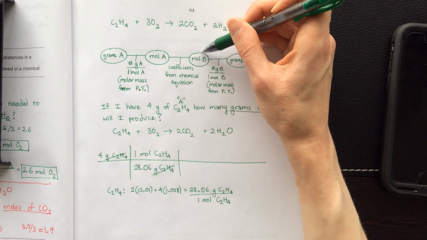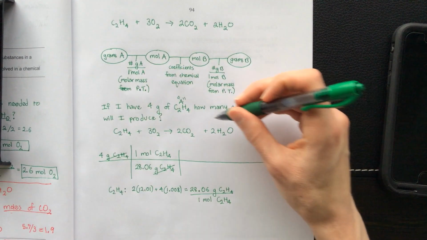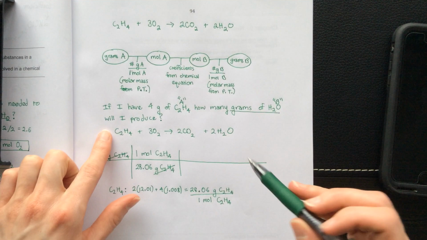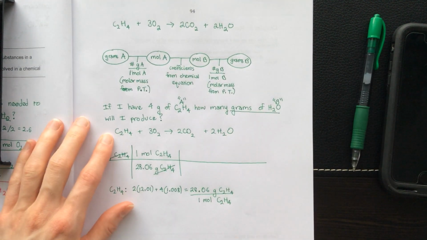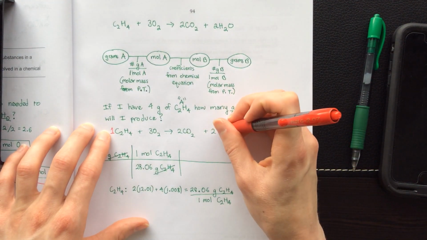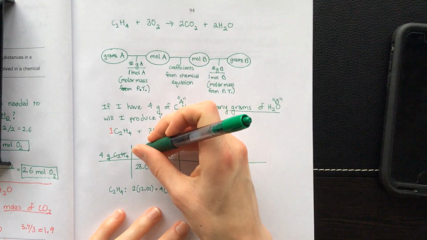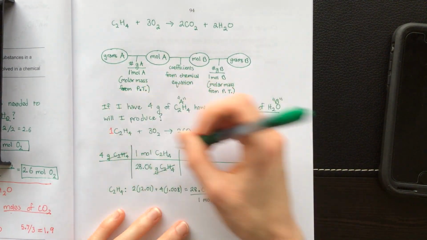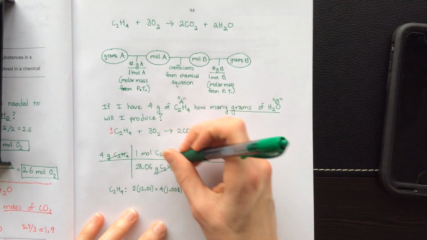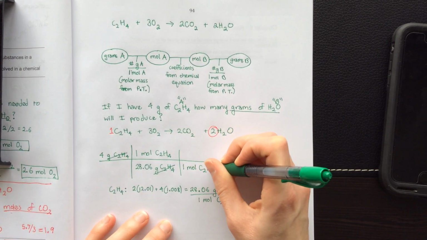Now I want to get to moles of B, and B is H2O. So this is where I need to use this balanced equation right here. I need to look for the coefficients of C2H4 and H2O. There's no coefficient in front of C2H4, which means it's really a 1. And then the coefficient of H2O is a 2. So what you need to do is use the coefficients to make a ratio, a mole ratio. We want moles of C2H4 on the bottom, so that will cross out. That coefficient is 1, so we're going to have 1 mole of C2H4 down here.